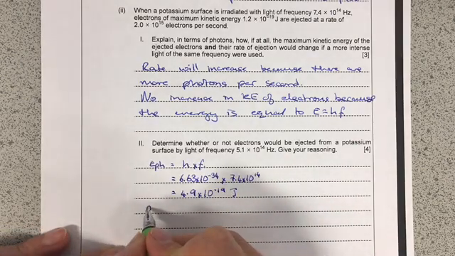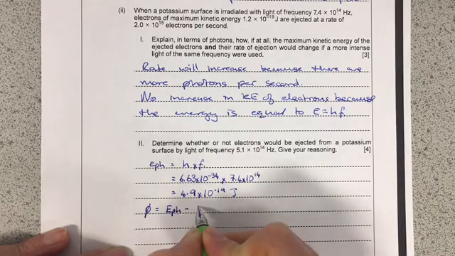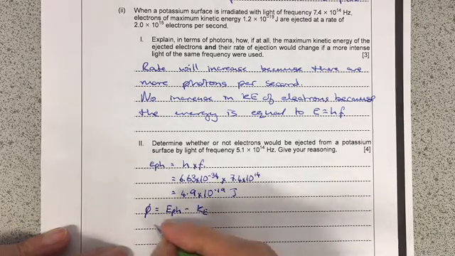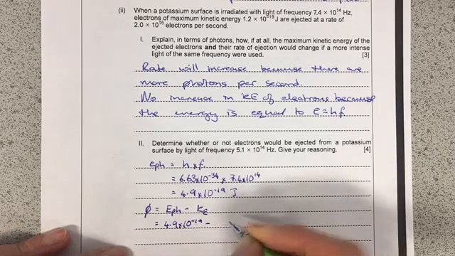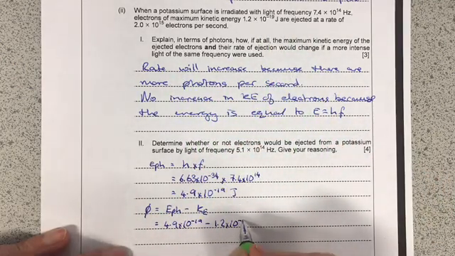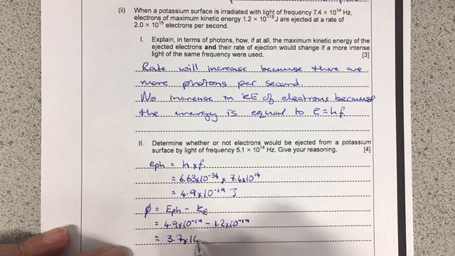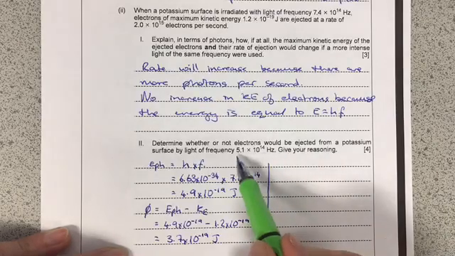Now the work function is equal to the energy of the photon minus the kinetic energy that went away. So that's going to give me 4.9 times 10 to the minus 19 minus the kinetic energy from up here, which is 1.2 times 10 to the minus 19, and that's going to solve to give me 3.7 times 10 to the minus 19. Now, you might have noticed that I've not actually answered the question yet. I now need to find out how much energy is going to be provided by light of this frequency.